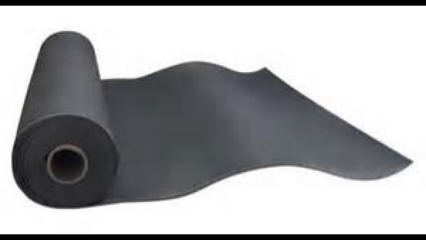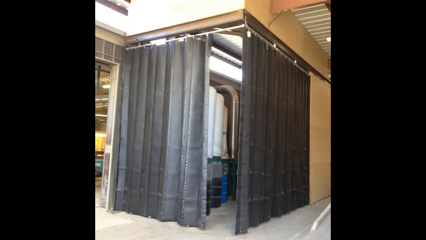I dealt with them a little bit many years ago, and it just didn't seem feasible to import all the way from Australia. There are dozens of companies that can supply you with mass-loaded vinyl, and many of them will also supply you with a rail system like this here, where you can hang it so you can slide it out of the way for access to equipment, those types of things.